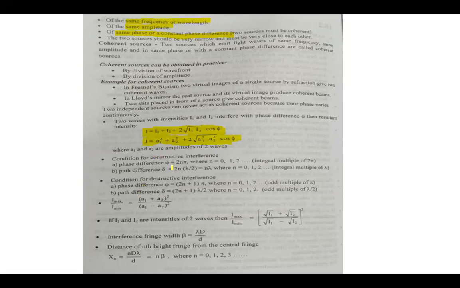Okay, so you have to remember the conditions. For constructive interference, the phase difference is equal to 2n pi. Whatever I have highlighted, please make a note of that. These are the formulas you are going to remember. So the phase difference is equal to 2n pi, and the path difference delta is equal to 2n pi by 2 pi, or delta is equal to n lambda.